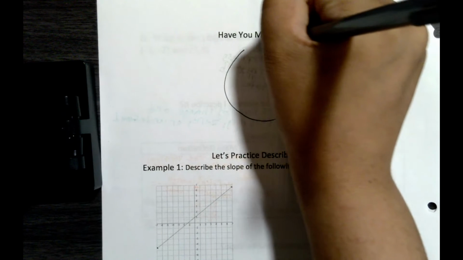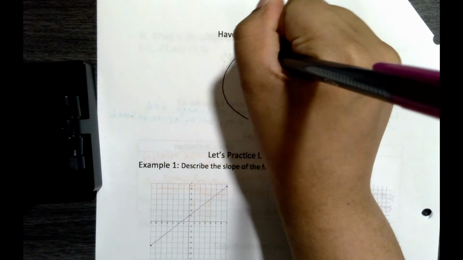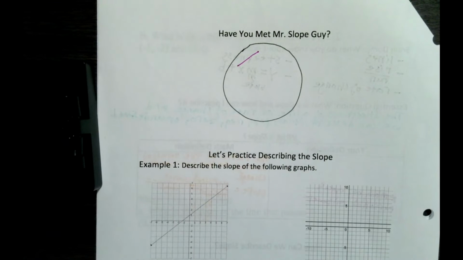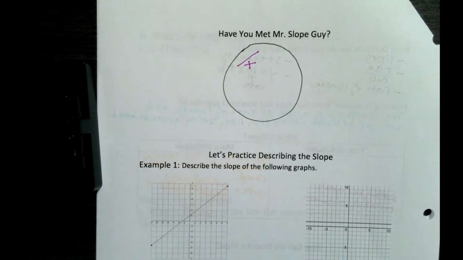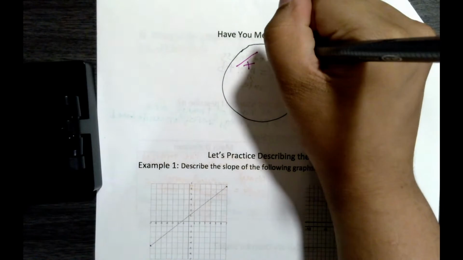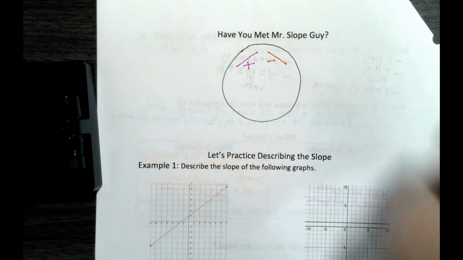So we draw a circle for Mr. Slope Guy's head. Okay? So Mr. Slope Guy, he has a line that's increasing for his eyebrows, and he has a plus symbol for his first eye. He has an eyebrow that's decreasing for his second one, and a minus sign for his eye. Okay?